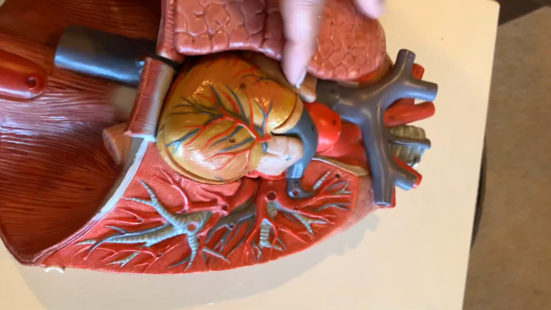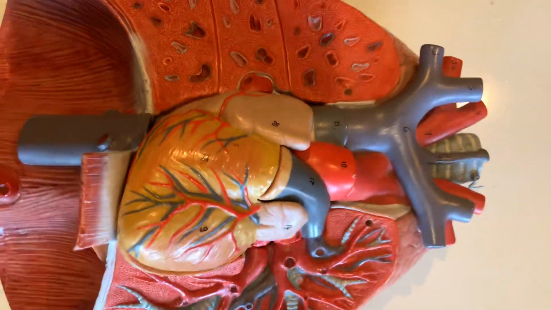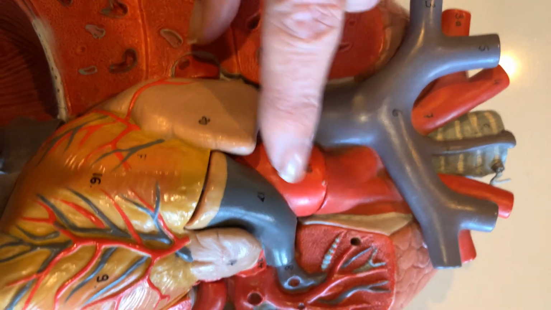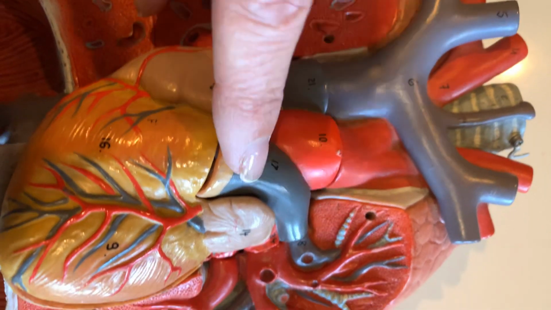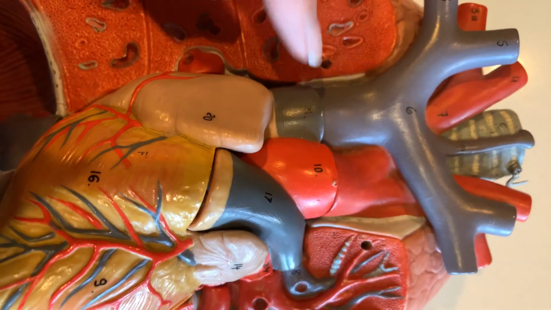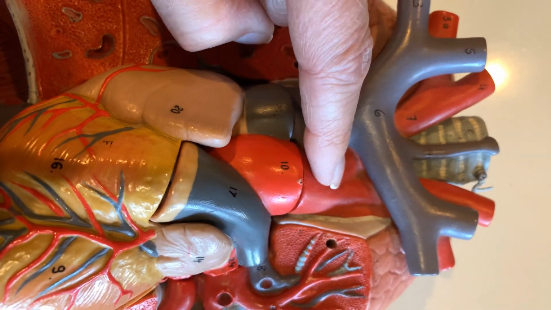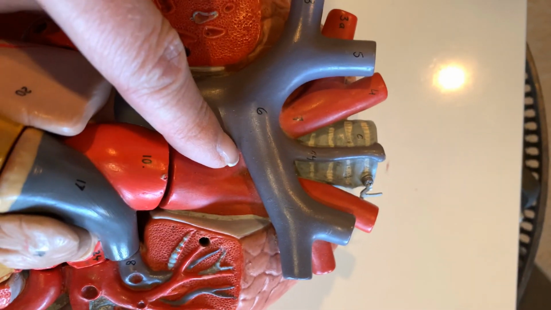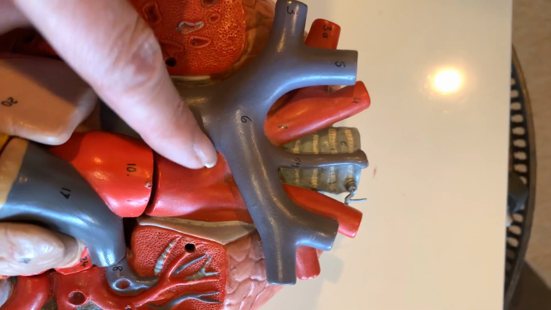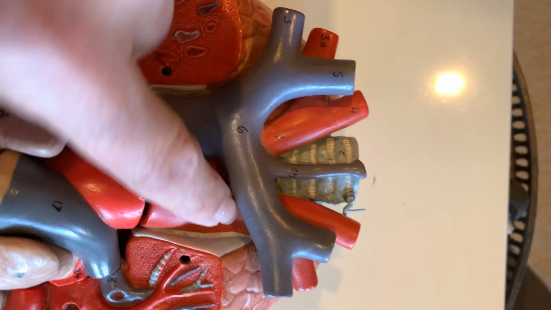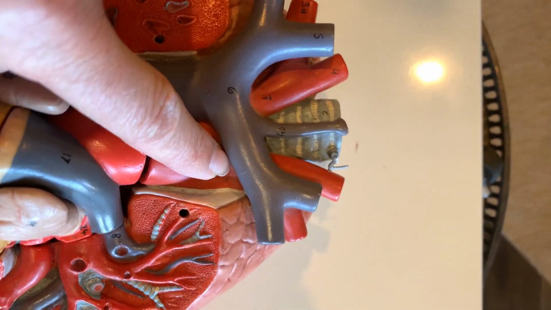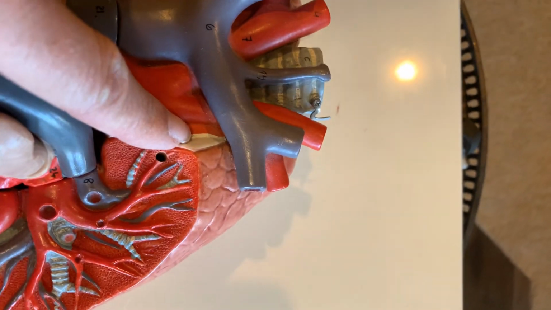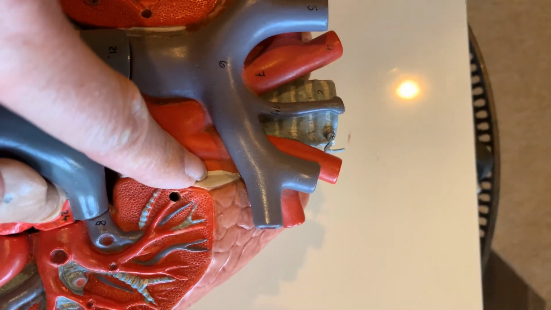If I remove the lungs from the front here, you can have a good shot of the heart. You see the superior vena cava, you see the ascending aorta, and you see the pulmonary trunk coming up. The aortic arch on the top you can't visualize super great. The first branch right here is the brachiocephalic trunk. The second branch, this one here, is the left common carotid artery. The third branch, which you can't see very well, would be the left subclavian artery.